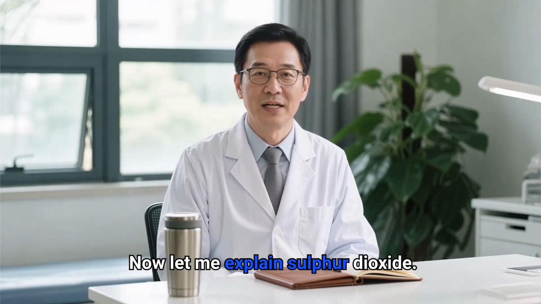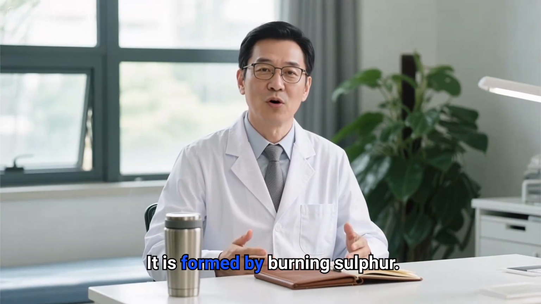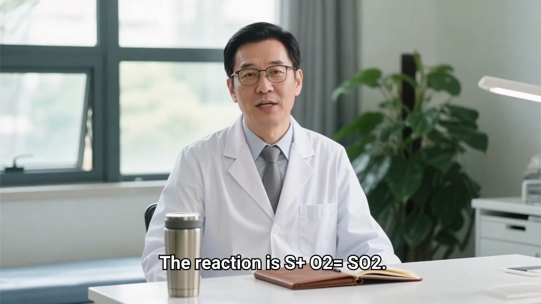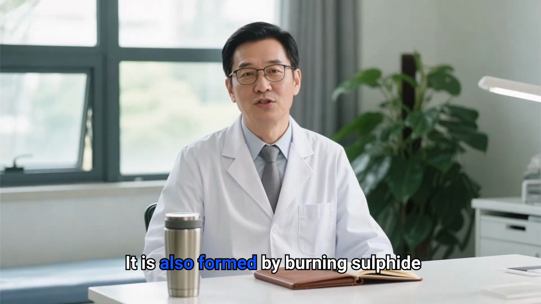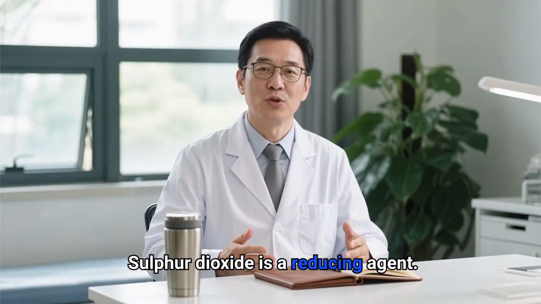Now, let me explain sulfur dioxide. Sulfur dioxide is a gas. It is formed by burning sulfur. The reaction is S + O2 = SO2. It is also formed by burning sulfide ores. Sulfur dioxide is a reducing agent.